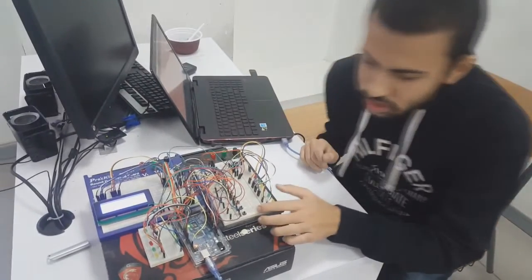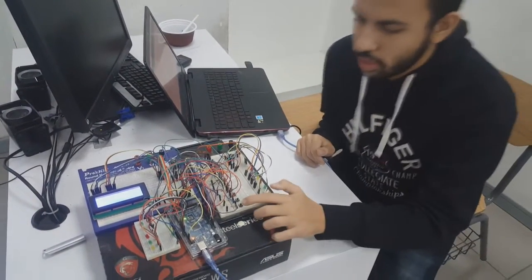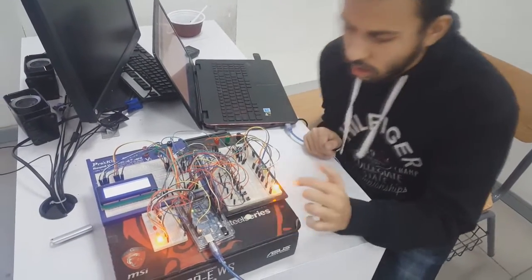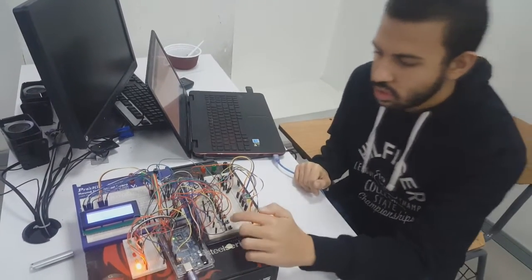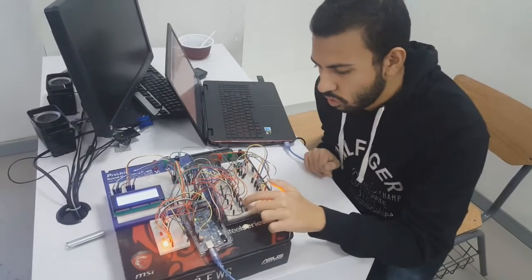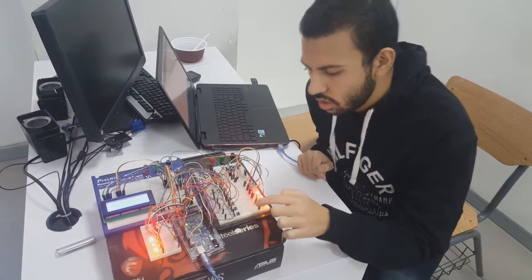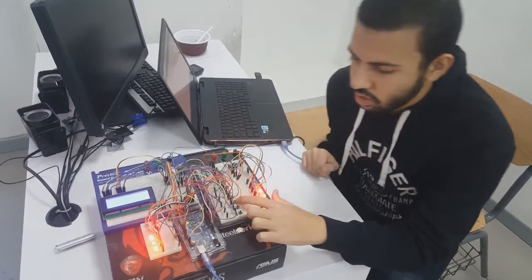So here we're going to reserve the seat. When I click the button, the LED lights, that means that the seat is reserved, and so on for the other buttons. And if I click it again, the seat becomes unreserved. I'm going to explain the seat toggle pins in the code.